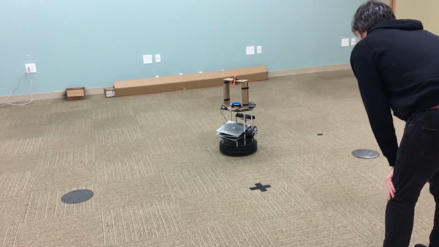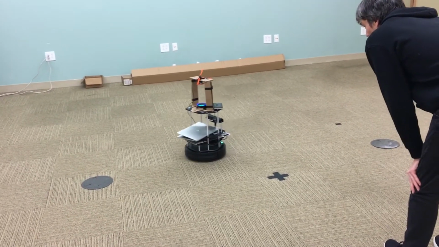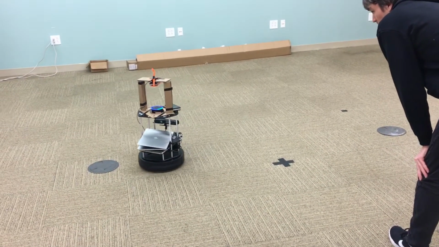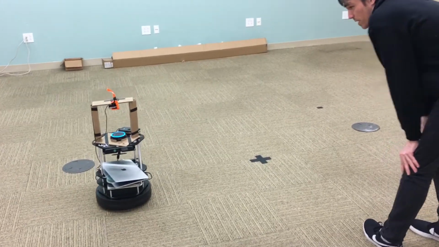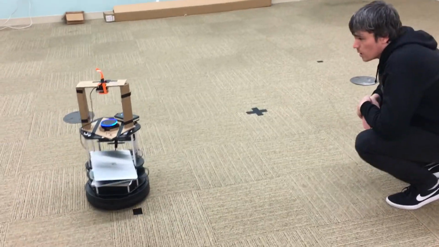Follow, because it gets passed through a Kalman filter as well. Follow, and because there's a PID, so it has to build up if there's a small error. Hello.